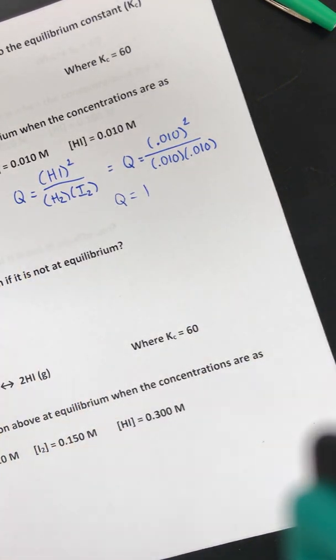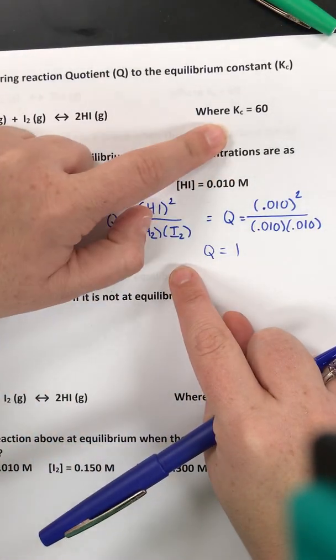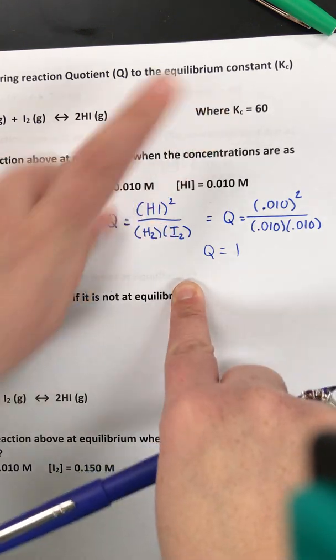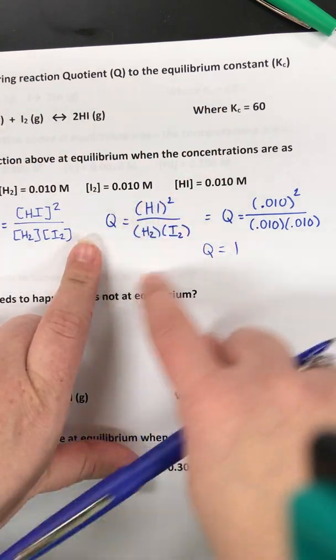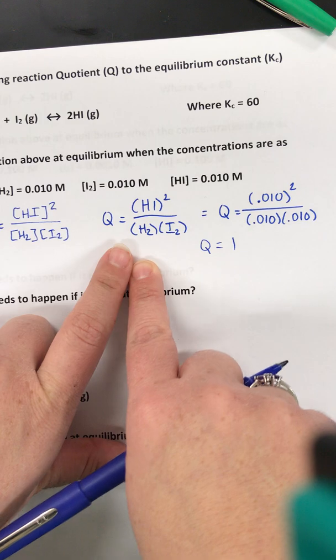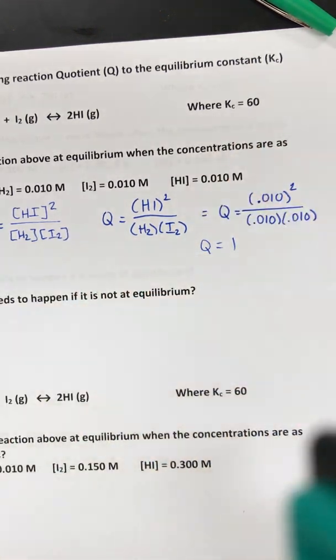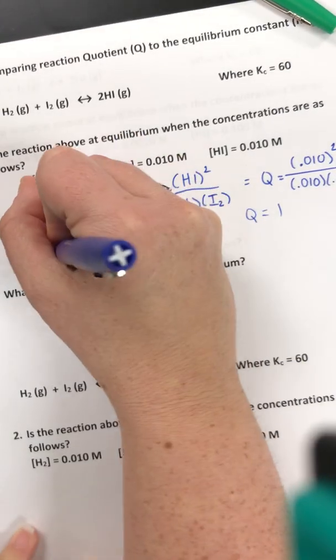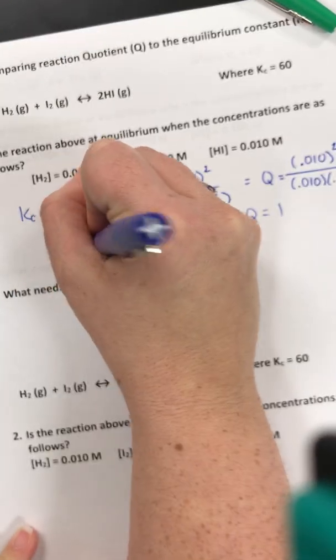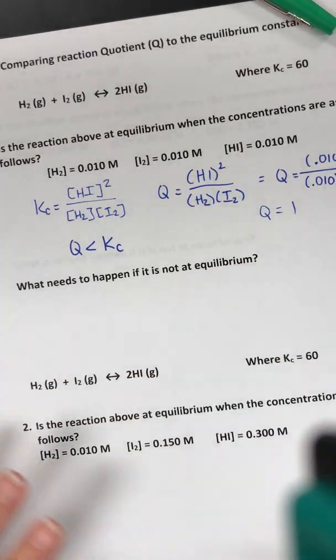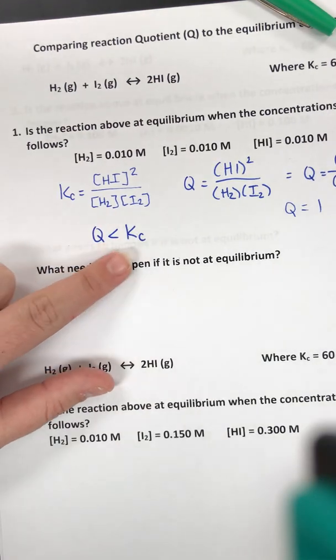Okay, so to be at equilibrium, your Q and your Kc must be equal to each other. Okay, Q is your reaction quotient. This is, I don't know if it's at equilibrium, let me see. Okay, so Q is 1 and Kc is 60. Okay, so right now, Q is smaller than Kc. Okay, Q is smaller than Kc.